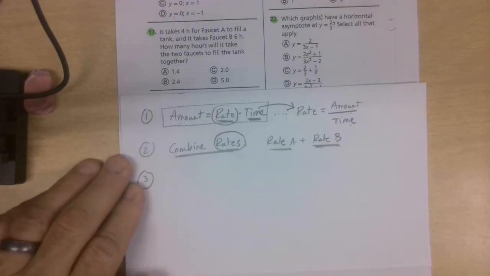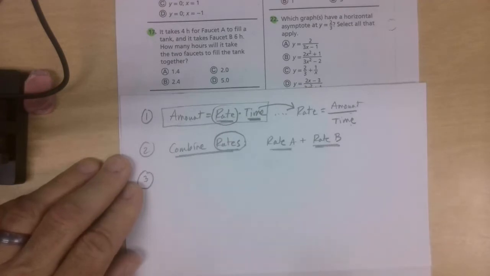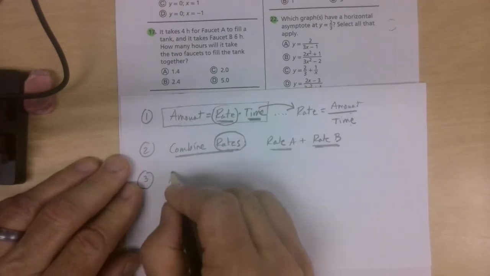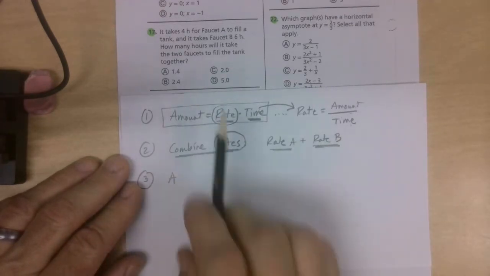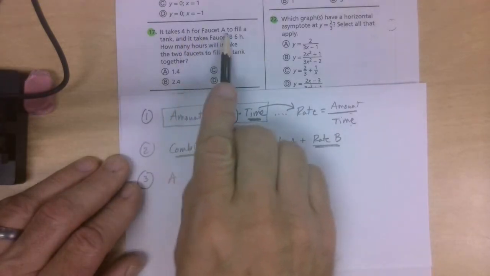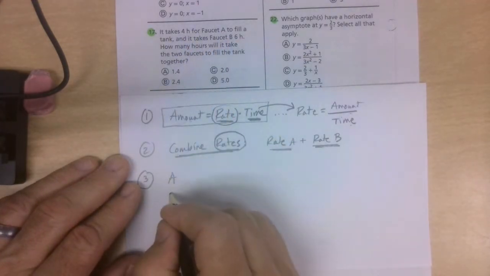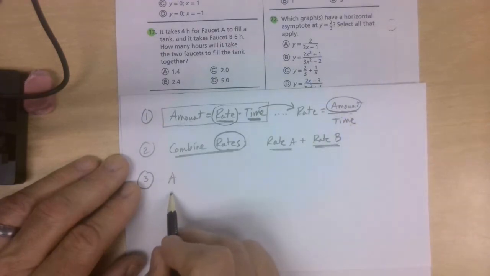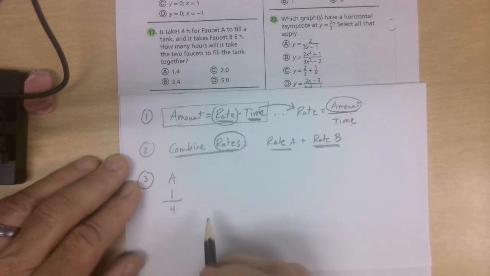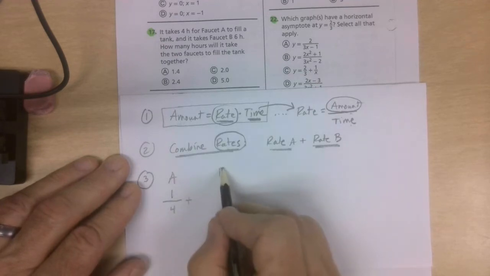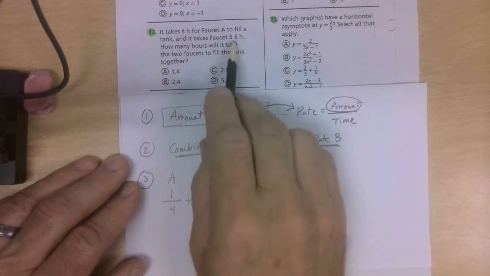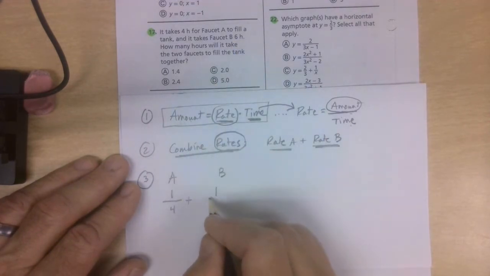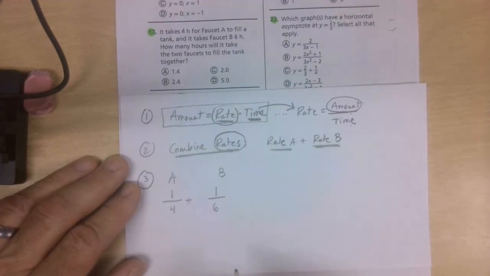Like how much do they get done together? So here's the thought process. Faucet A, it says it takes 4 hours to fill a tank. So it gets it full, it fills it up completely, that's what a 1 represents, but it takes 4 hours. And then faucet B, it says right here it takes 6 hours. So to fill it, it would take 6 hours.